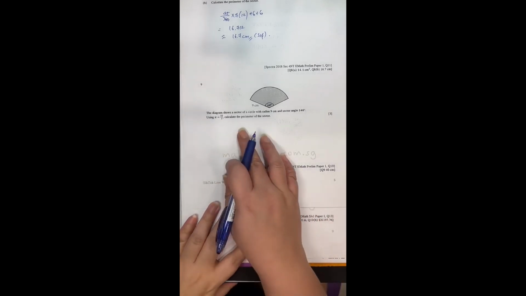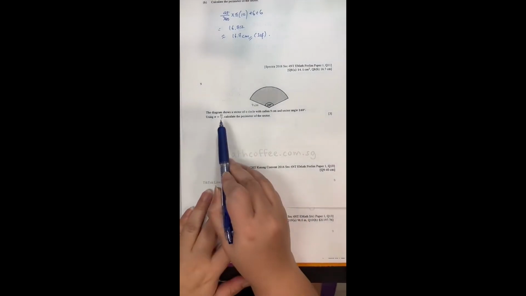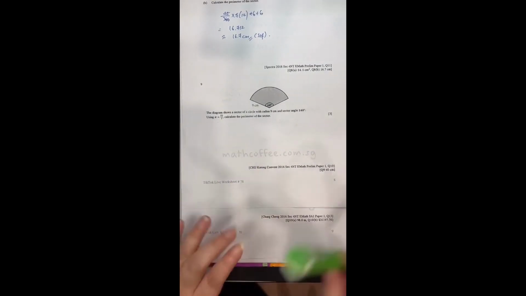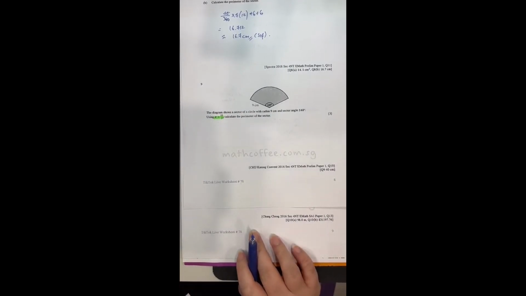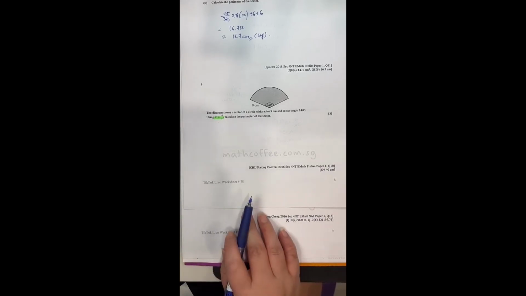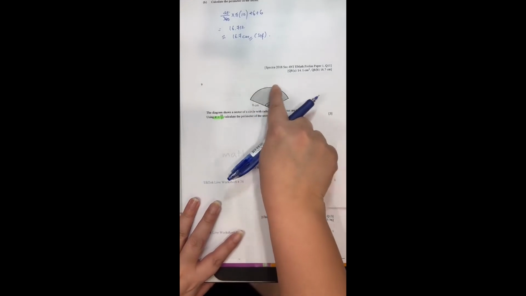Okay, now let's continue this question. Take note of this question. You see here, they say using pi equals 22 over 7. Let me see whether you are correct or not. 140 out of 360 pi. Okay, let's see. They want the perimeter. Let's find the arc first.